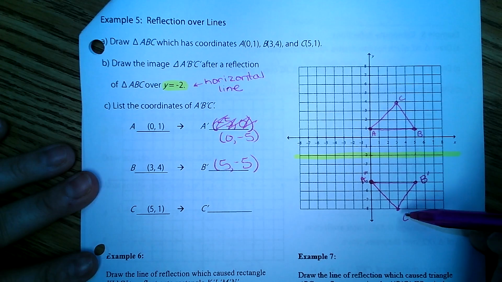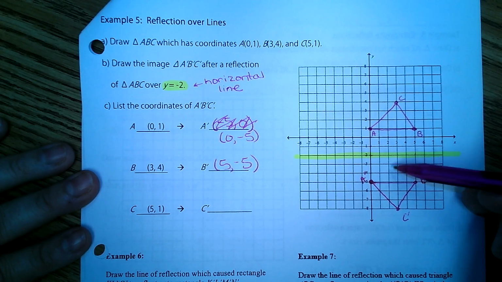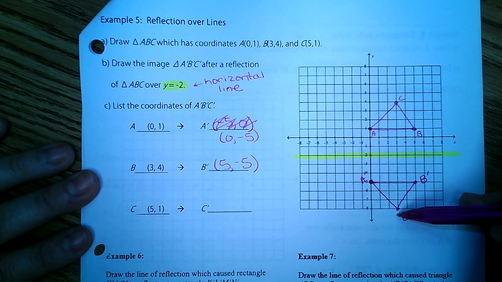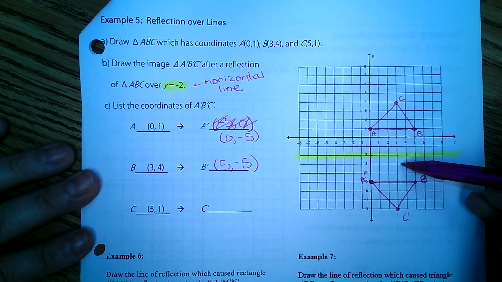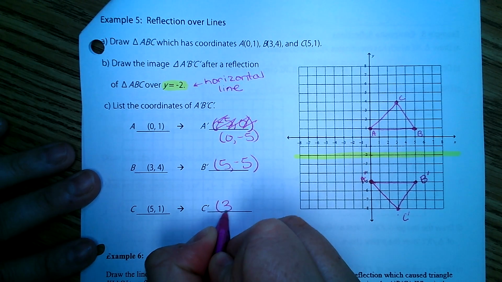All right, point C was 6 units above the line of reflection. So when I reflect down, I need to go 6 units below the line of reflection. That gets me to the point 3, -8.